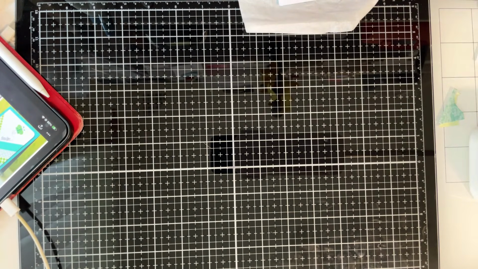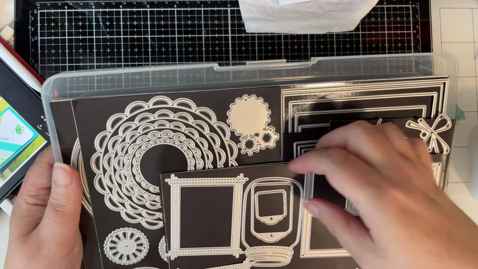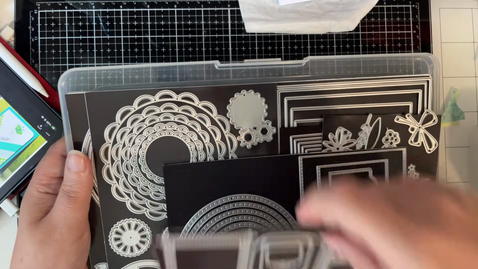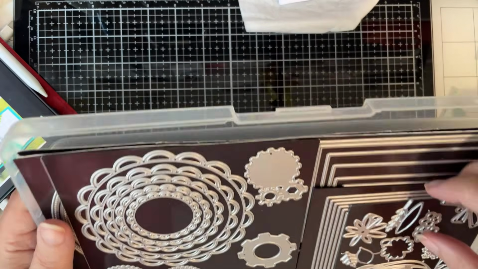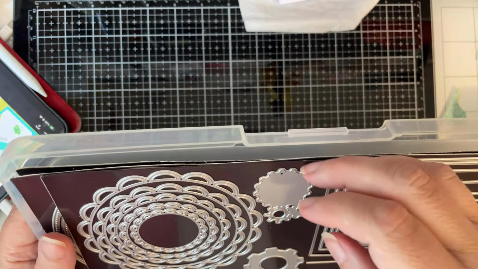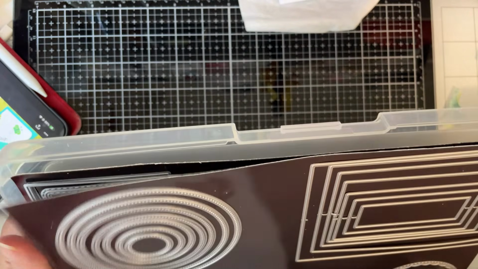Alrighty, so I'm going to need some circles. Question is, which folder or which die storage do I have my circles in? I think they're my oldest die storage because they're my oldest dies. Boy, I've got some doozies in here. Remember when mason jars were all the rage? That's how old I am. They're frames. I don't want frames. I want circles. Circles, circles. Ooh. You know what? Let's go with these.